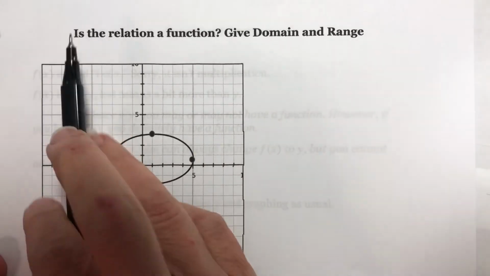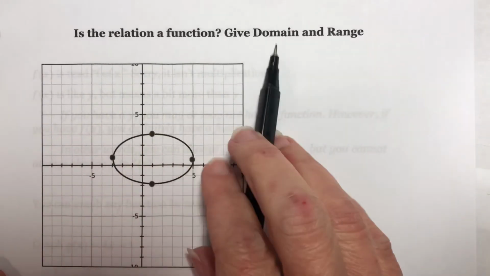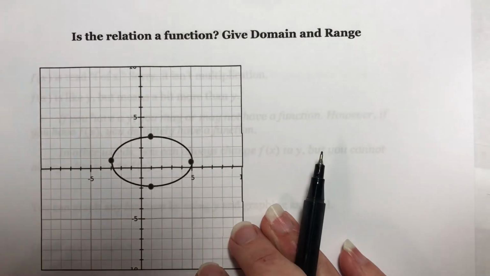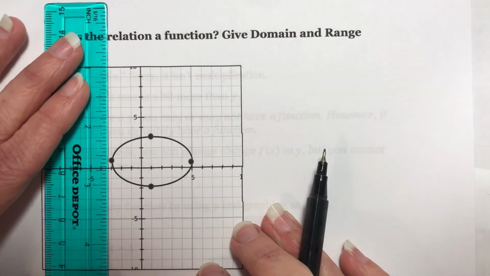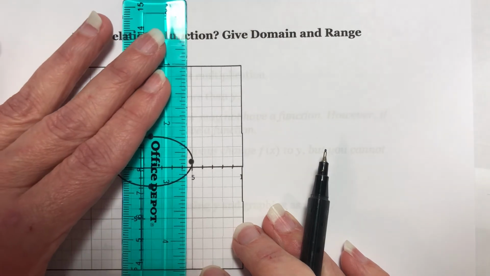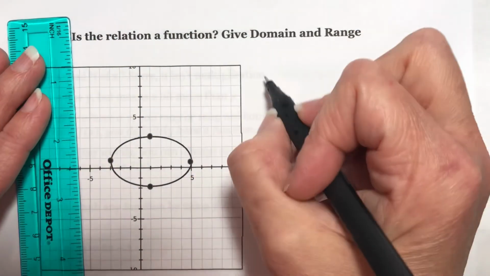Okay, so let's look at this graph right here. We want to know, is it a function? And then we want to give the domain and range. Okay, is it a function? Does it pass a vertical line test? I pass through this, and I hit more than once most of the time, right? So this is not a function.